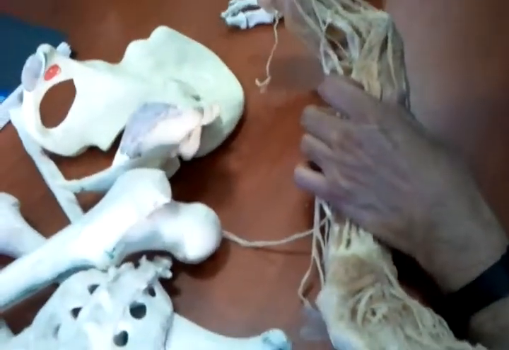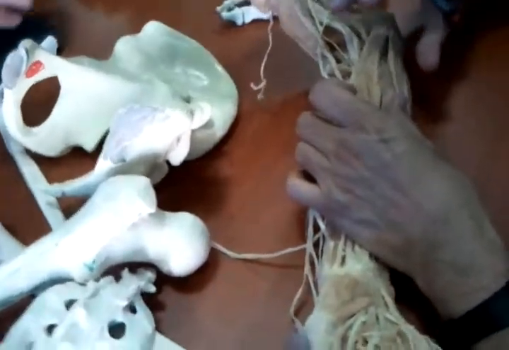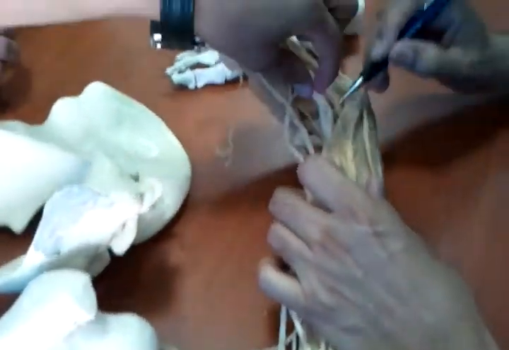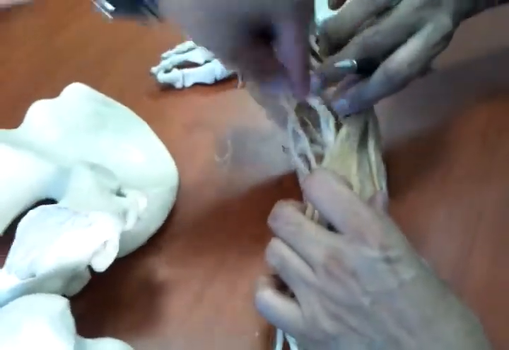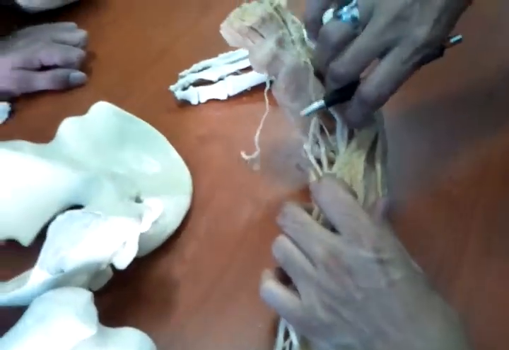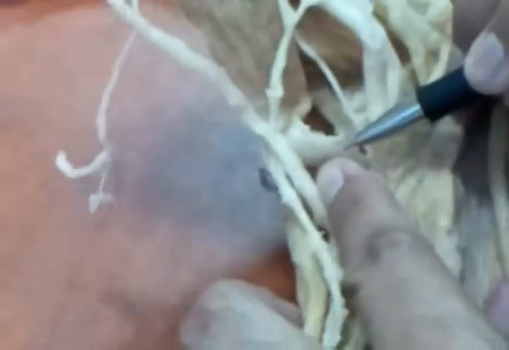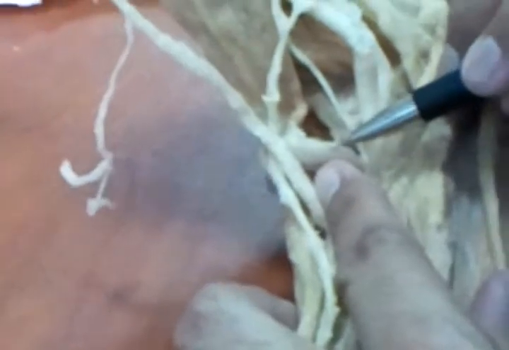The artery has veins around it, so they have preserved veins here and not preserved there. This is the nerve, okay? Yeah, this is the nerve. This is the artery. First is the nerve, then this is the artery with accompanying veins. These are superficial veins, and this is the tendon. This is a little bit difficult.